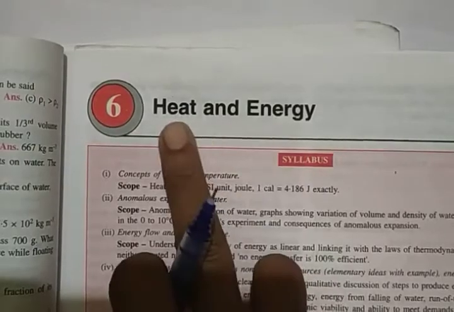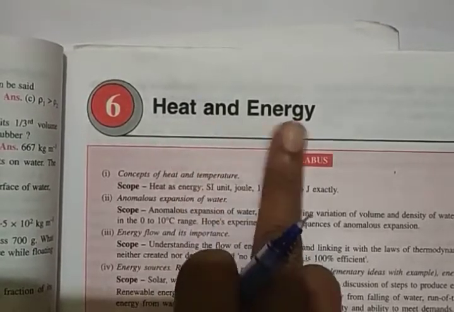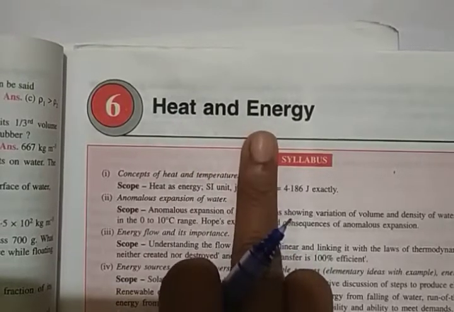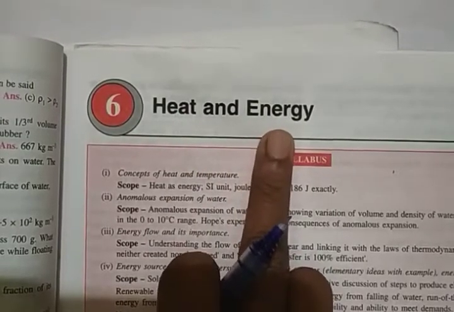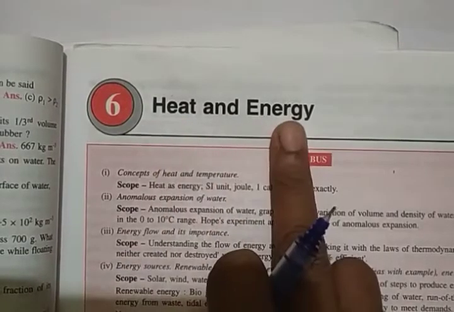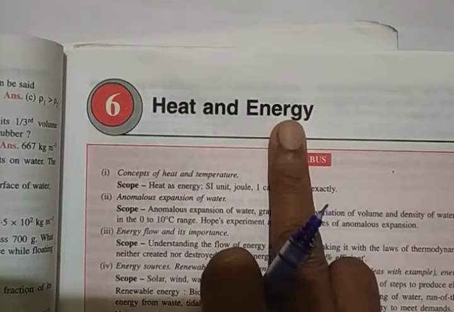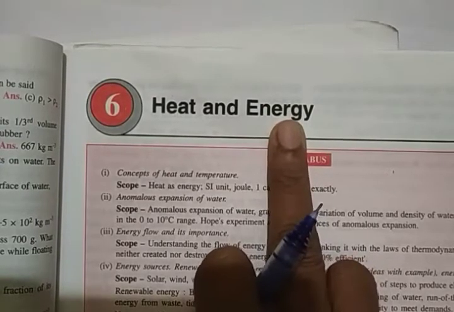So these are familiar terms for you, heat and energy. Heat is also a form of energy. Energy is the capacity to do work, right? We have 3 parts in this chapter, 3 units in this chapter. Let's do them one by one.